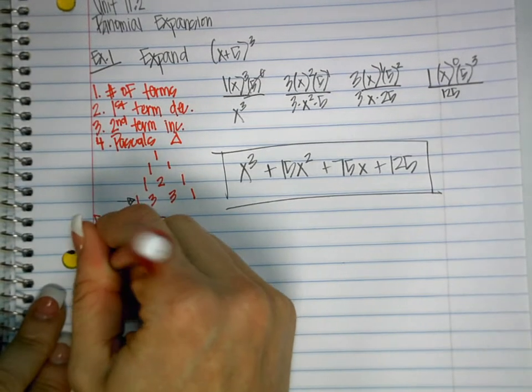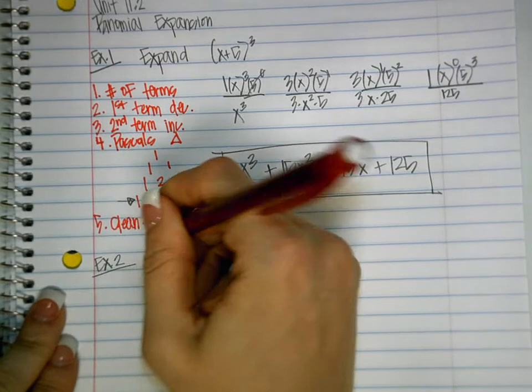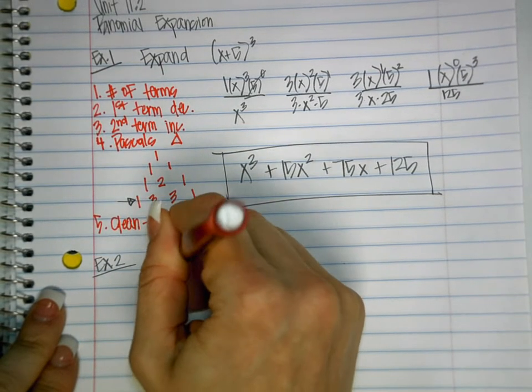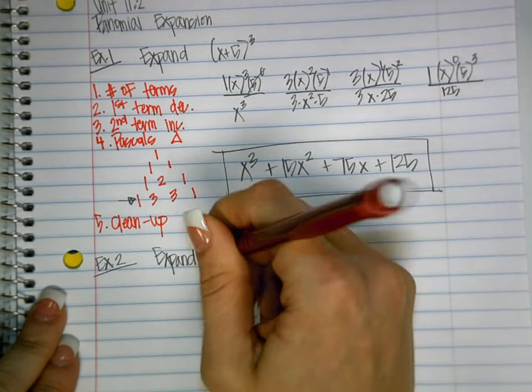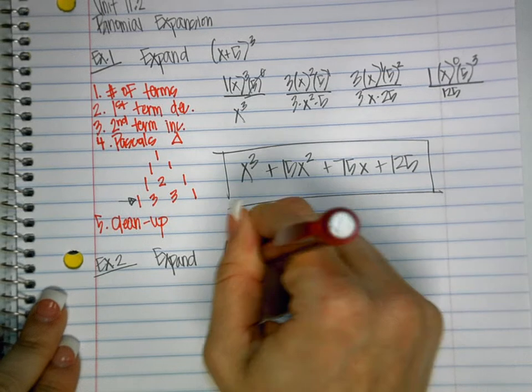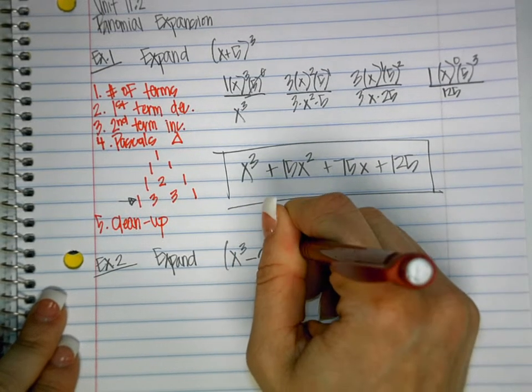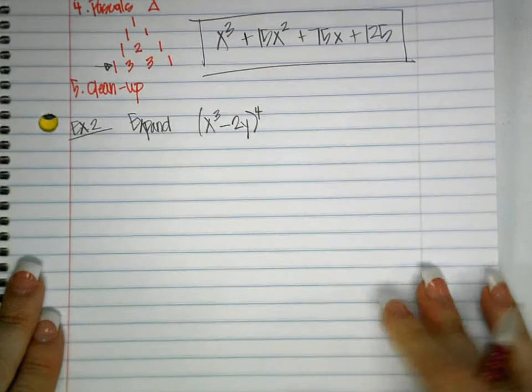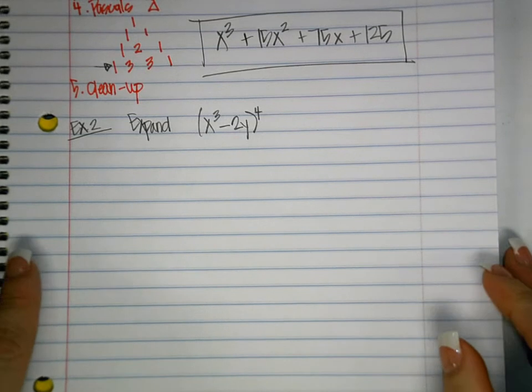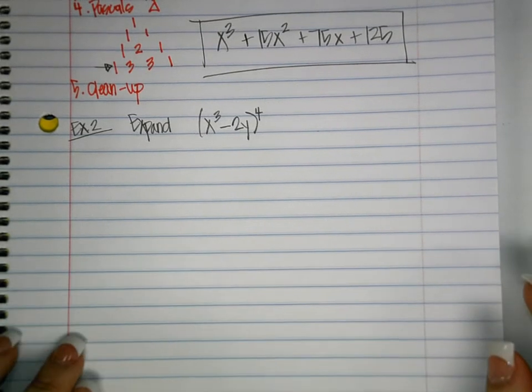Okay, try another one. Same thing for number 2. Again, I would like you to expand. This time I want you to expand x cubed minus 2y to the 4th power. X cubed minus 2y to the 4th power.